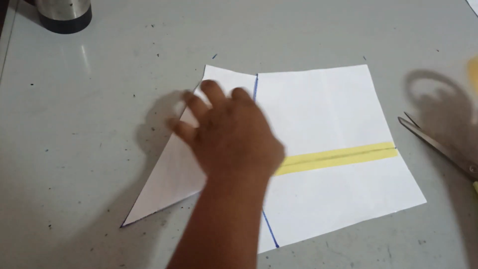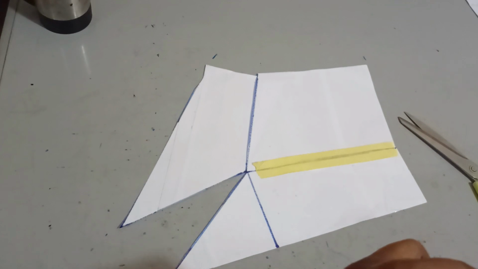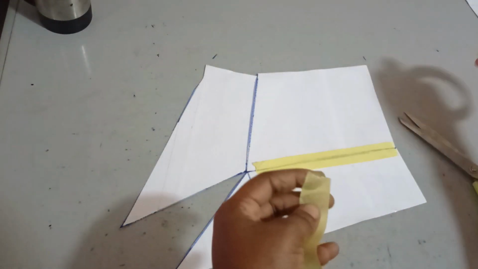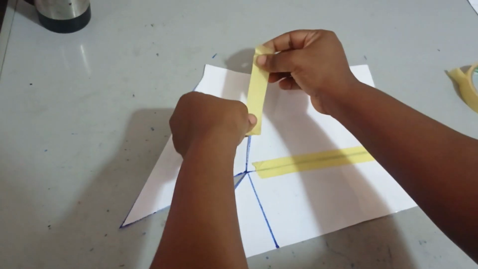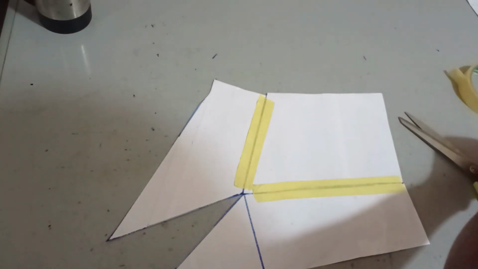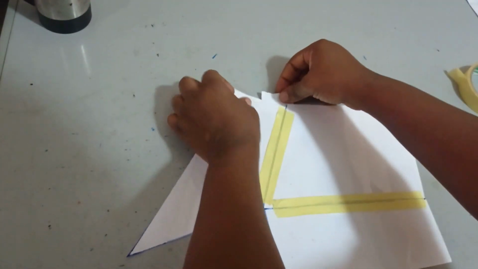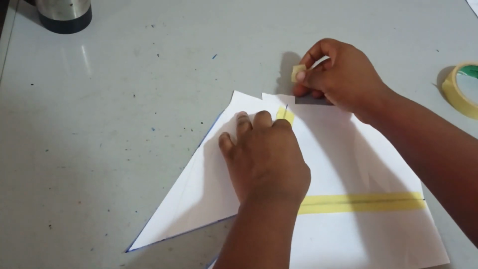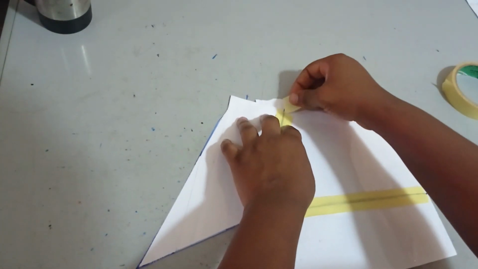So after placing it on it like this, I'm going to also secure this with my masking tape, and then this side that is looking funny, not straight again, I'm going to place a pattern here, and then I'm going to blend it in.